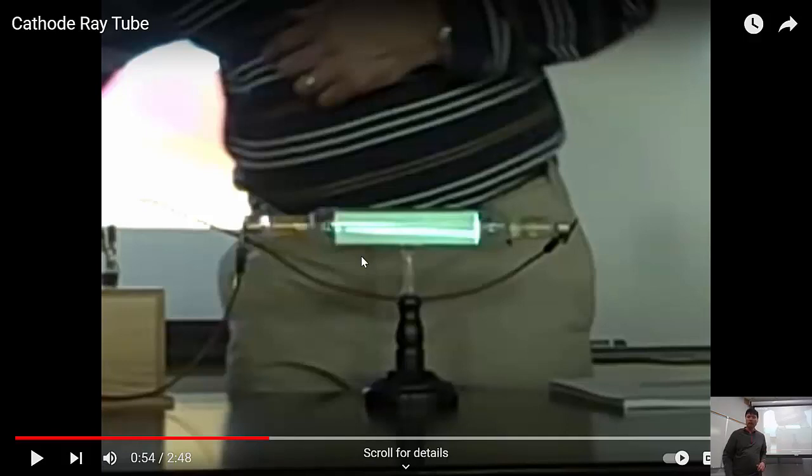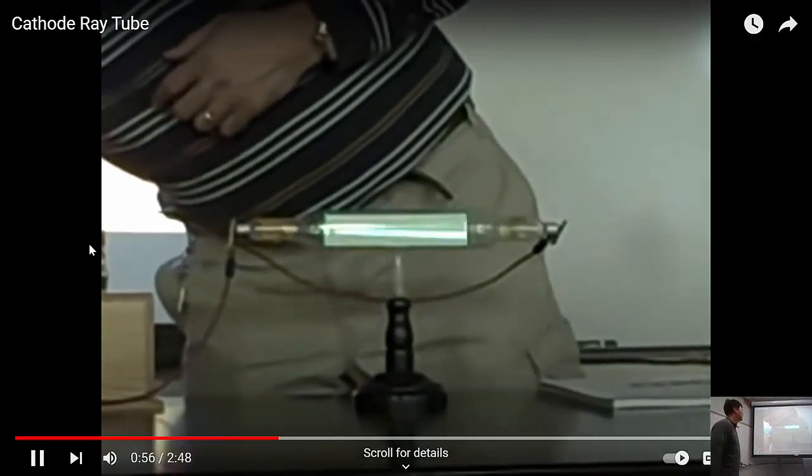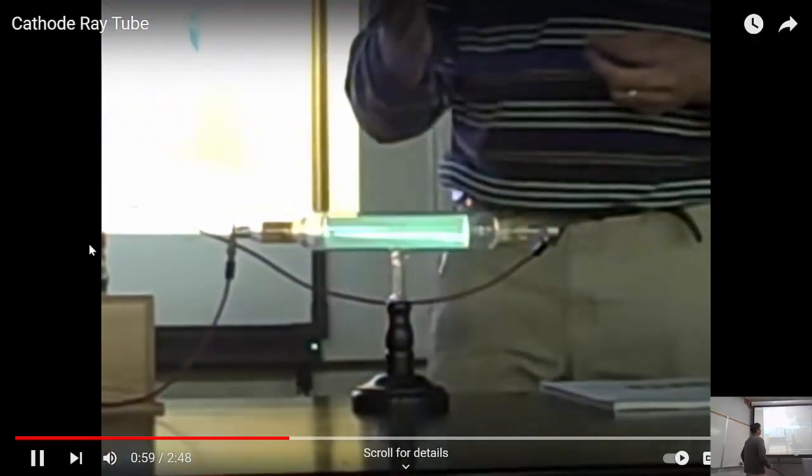From that, and then the cathode rays, what else do we want to know? We want to know the charge, and we want to know the mass, and we want to know the size of the electron. He decided to apply a magnetic field to this cathode ray.